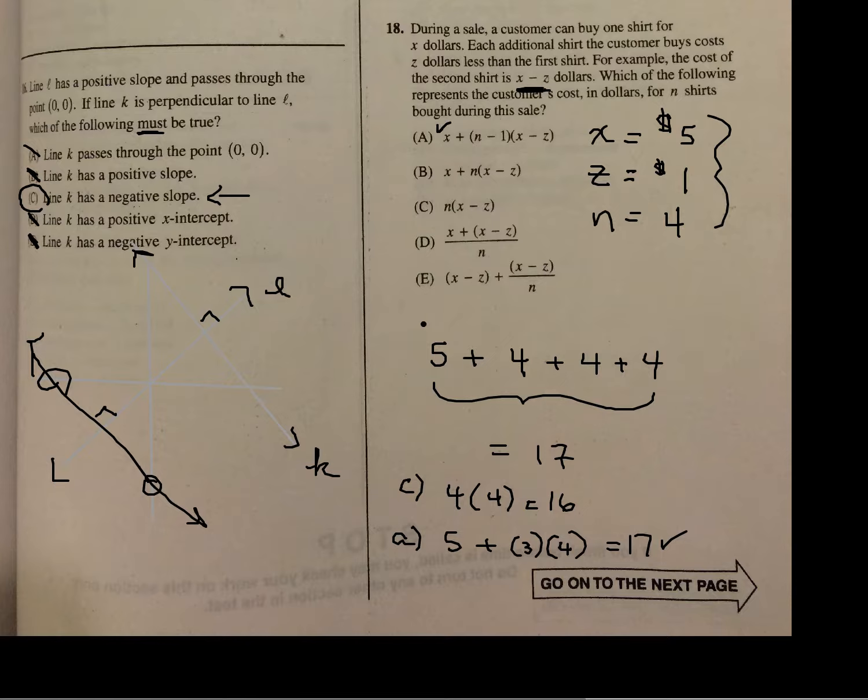And then how many shirts do you get a discount on? We got 3 shirts with a discount out of a total of 4 shirts. So N is your total number of shirts, and you're subtracting off the 1 shirt that you don't get a discount for, times all the rest of them.